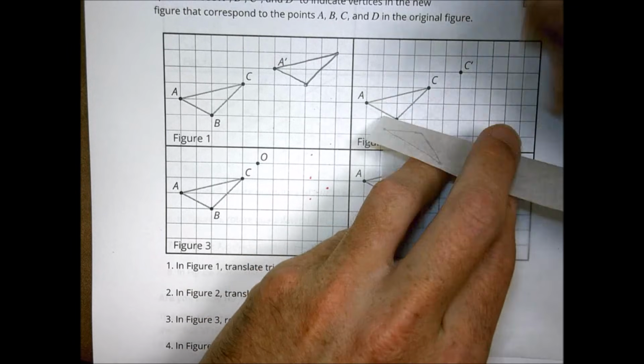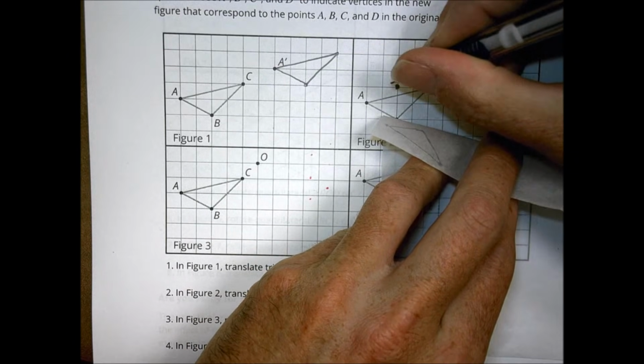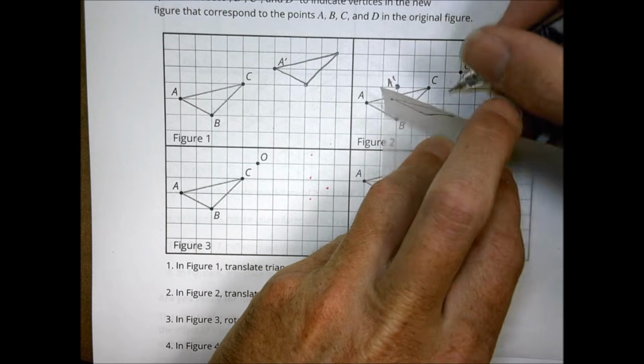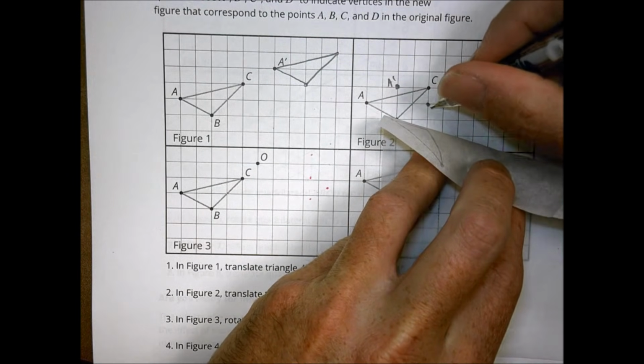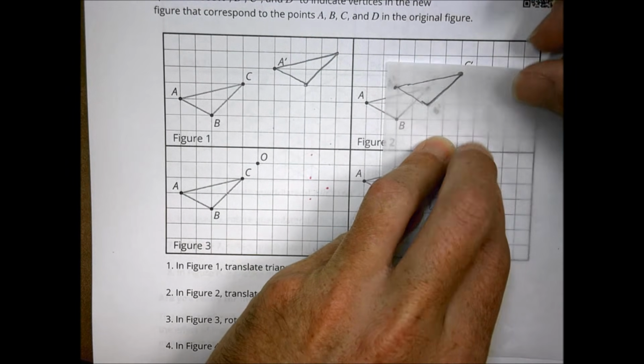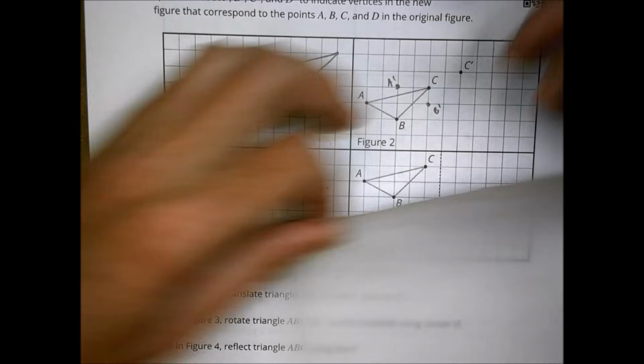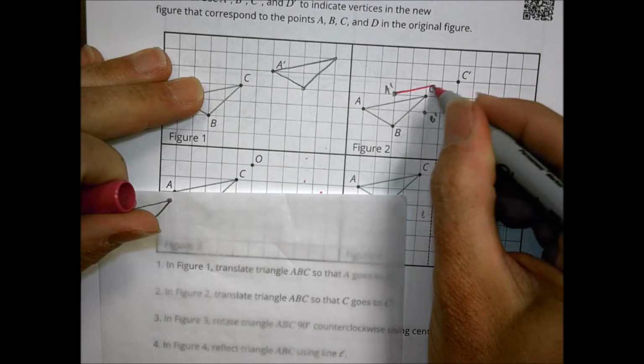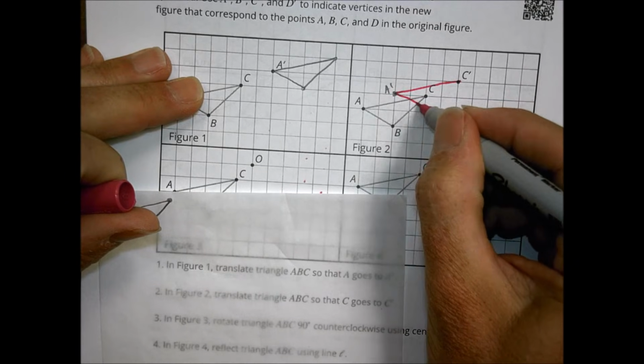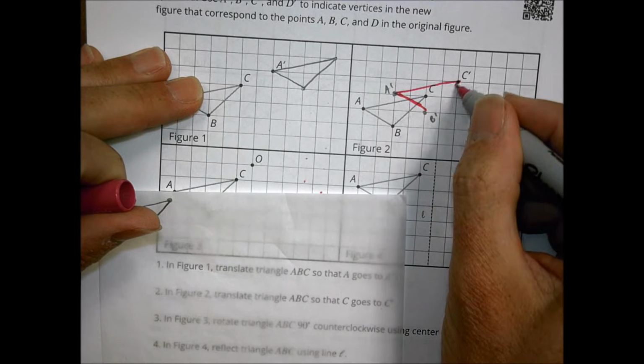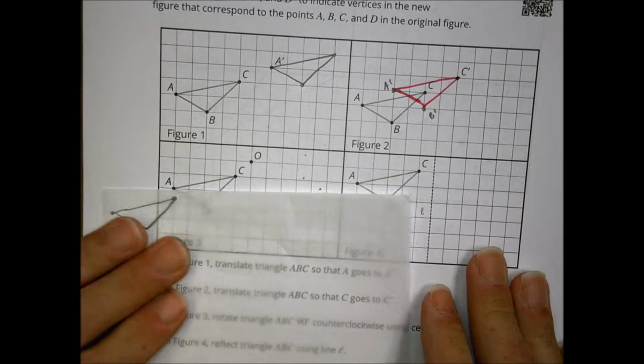So my A prime ends up being here, and B prime ends up being right here. Now I connect the dots again, and I have my next shape, translated in that direction.